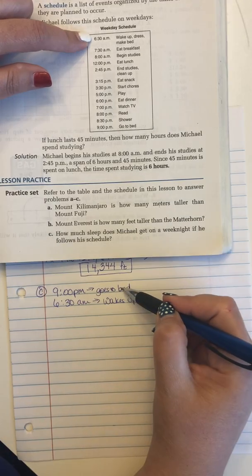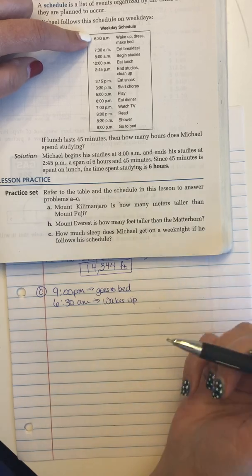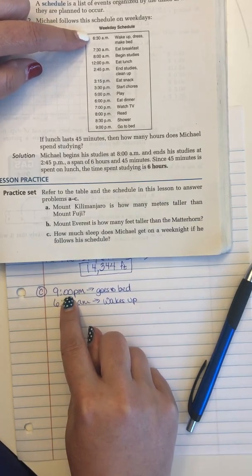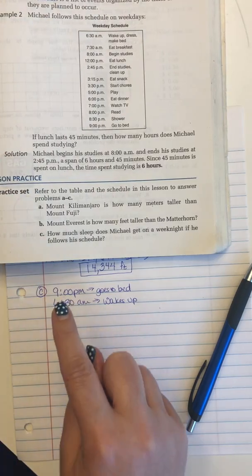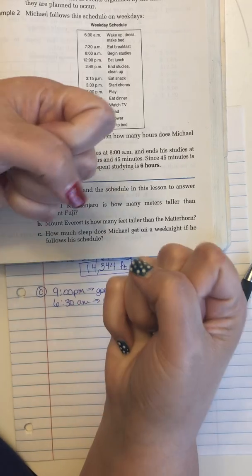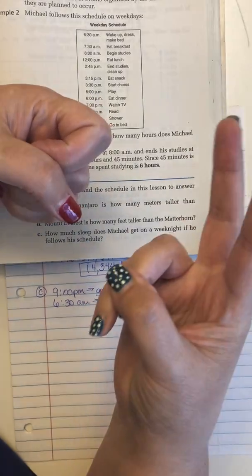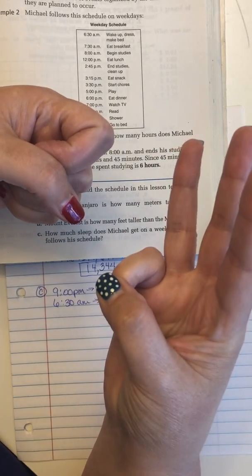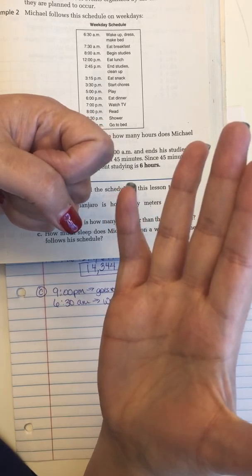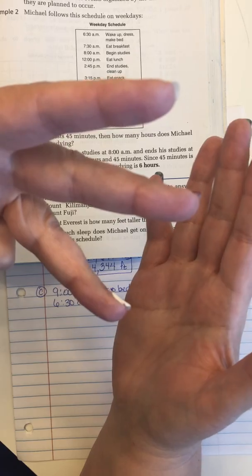So from the time he goes to bed until the time he wakes up, he's asleep. So now we just have to count hours. So if we start at the time he goes to bed until he wakes up to count the hours, if we start, and I use my fingers for this, and that's okay. So if we start at 9 p.m., he sleeps till 10 p.m., 11 p.m., 12 a.m., which is midnight, 1 a.m., 2 a.m., 3 a.m., 4 a.m., 5 a.m., 6 a.m.